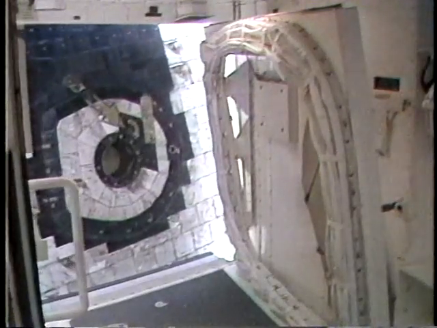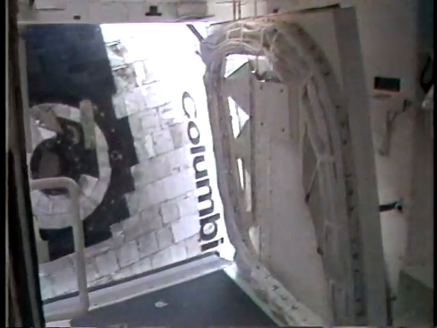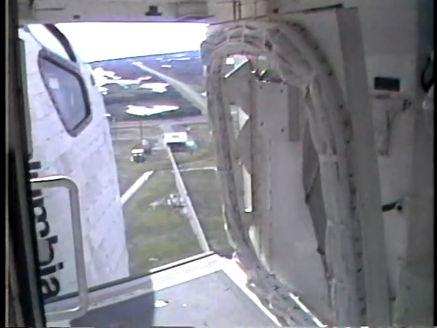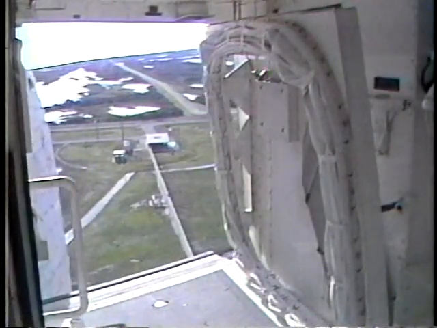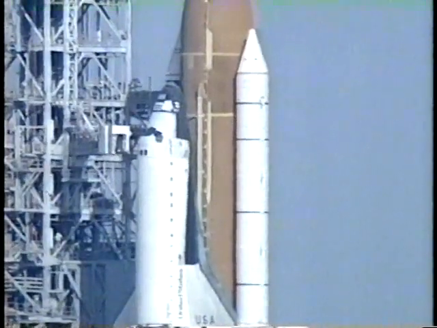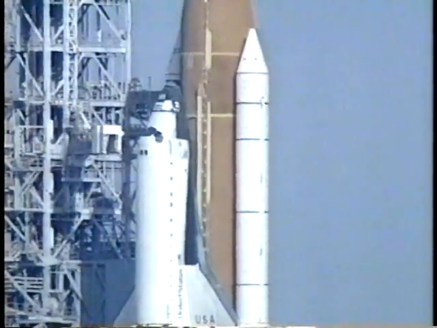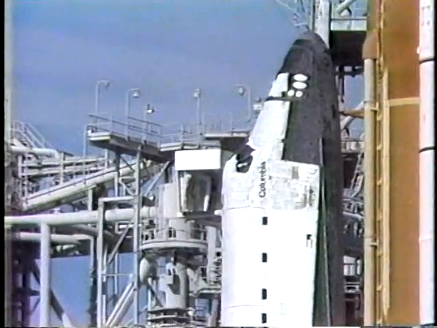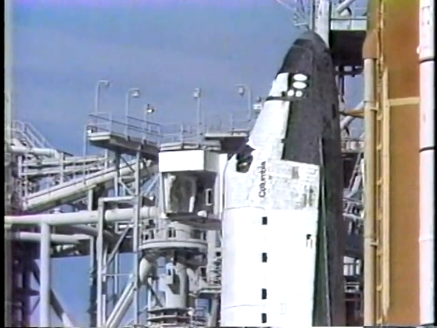TLS is go for OAA retract. The orbiter access arm is now being retracted away from the vehicle. This is the walkway used by the crew to gain entry into and out of the vehicle, and it can be returned to position within seconds if need be. T-minus 7 minutes and counting.